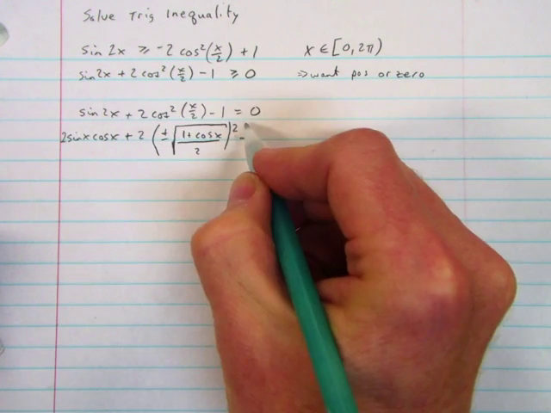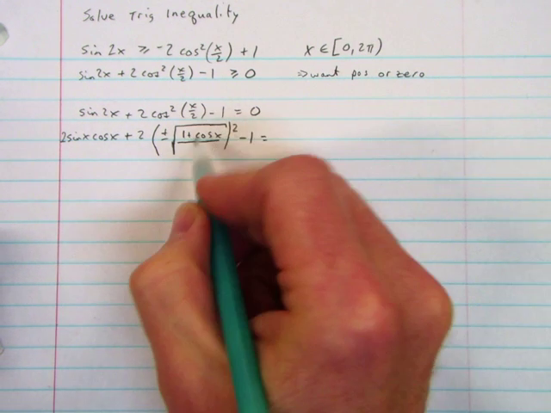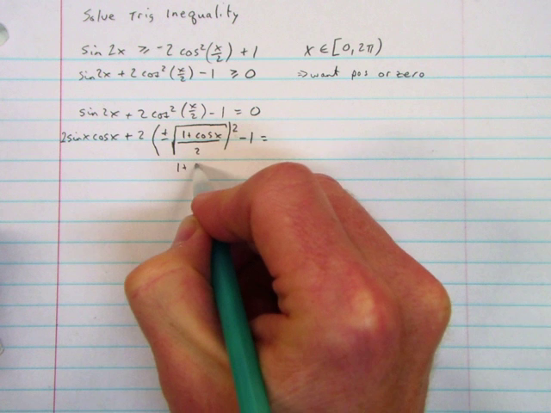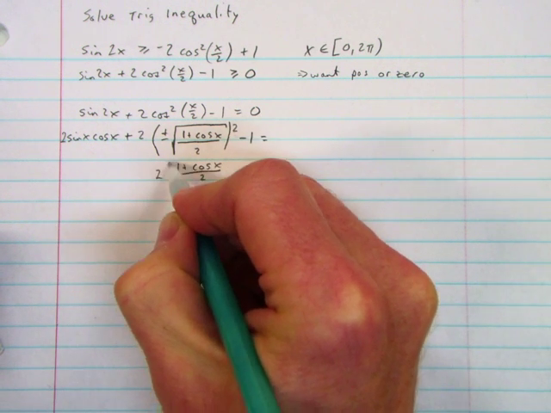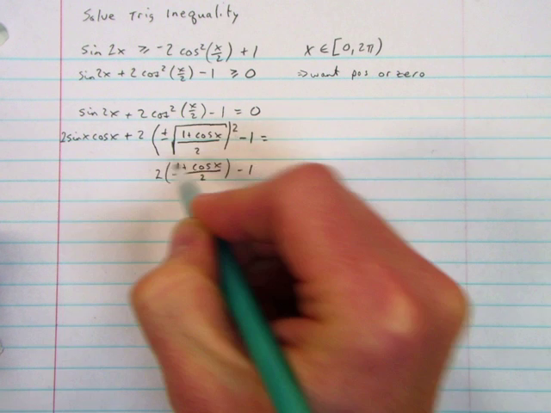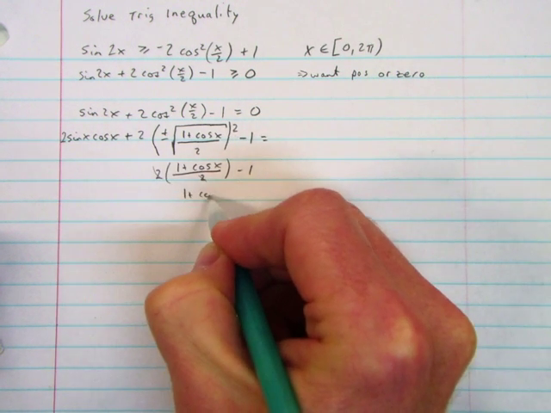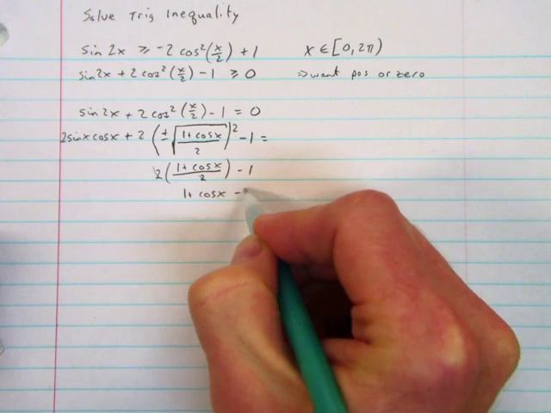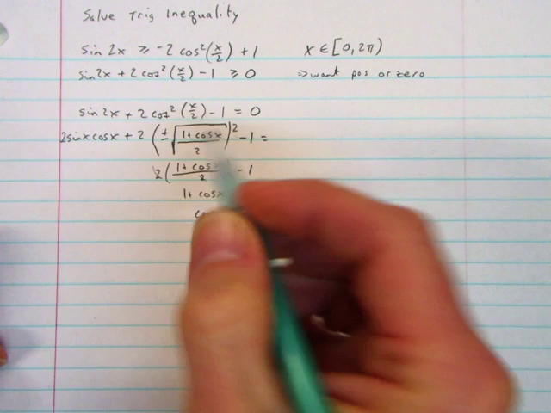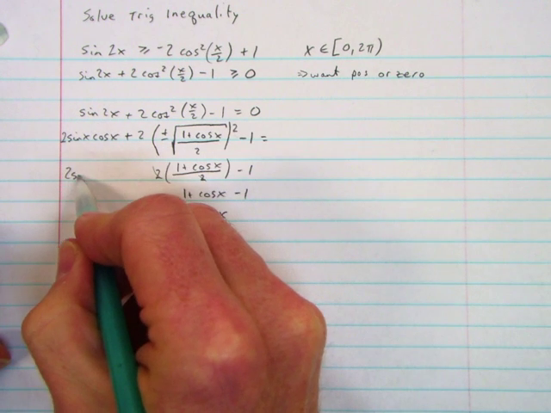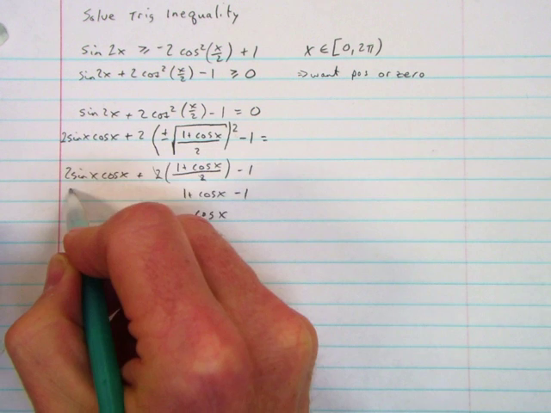Now if it's positive or negative and we square it, we're going to get the exact same thing. So we'll be left with 1 plus cosine of x over 2, and we'll have that 2 on the outside, minus 1. The 2's will reduce. 1 plus cosine x minus 1, or in other words, just cosine x. And we have our 2 sine x cosine x all the way down.